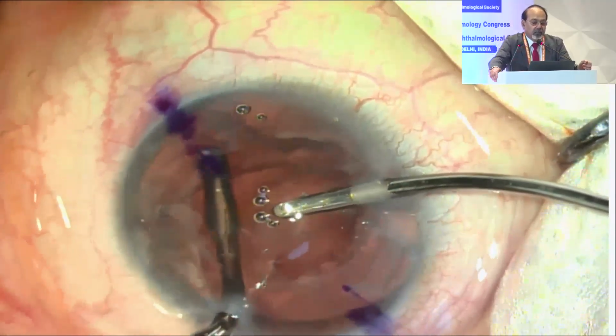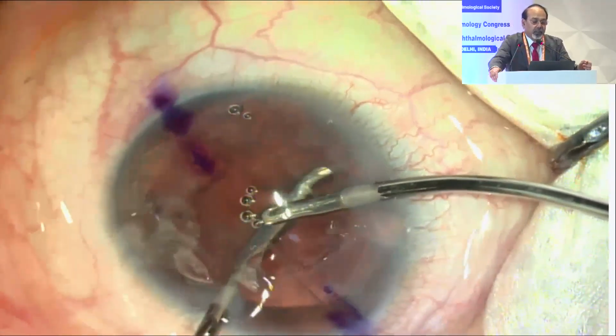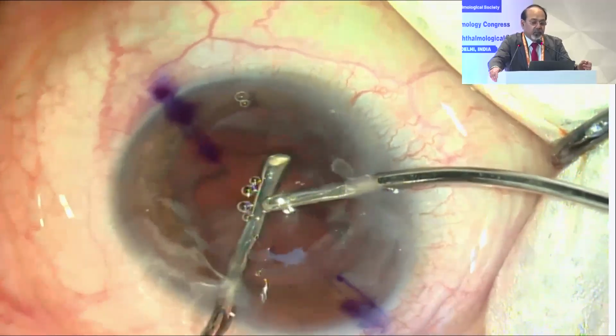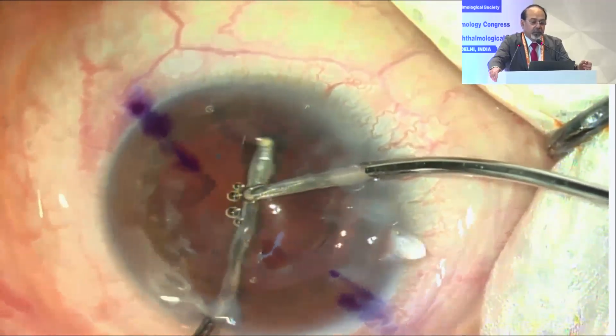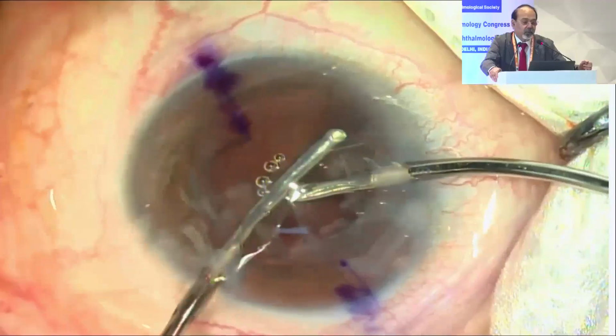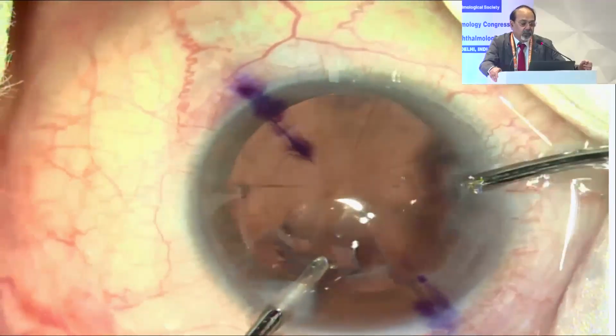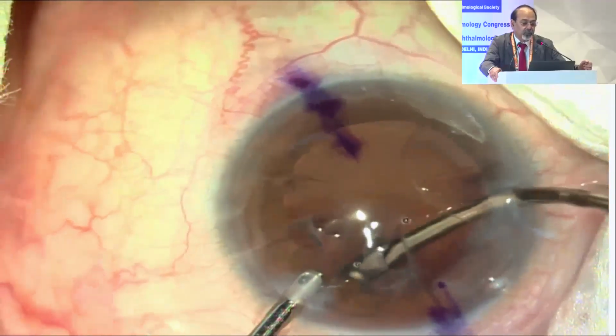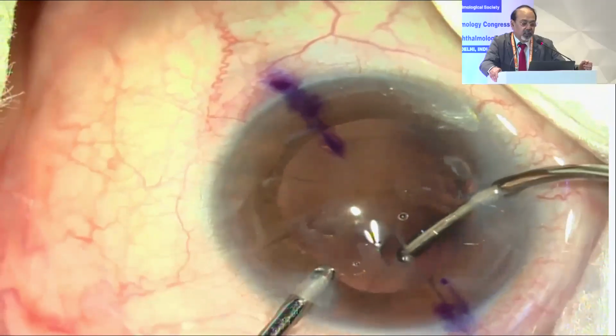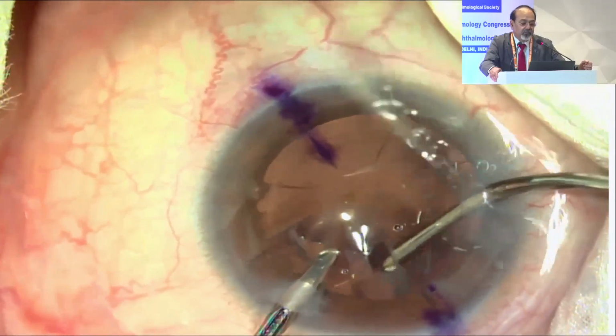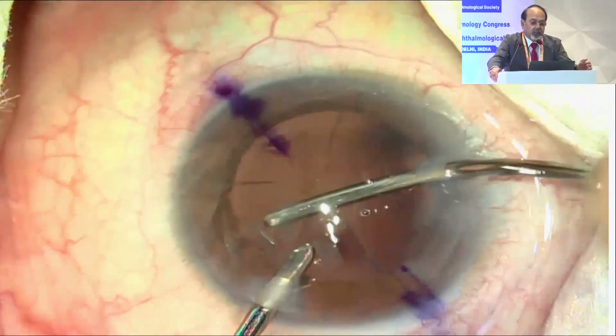And then removal of the epinucleus is not very difficult. The only thing which I wanted you to notice was that I rotated the nucleus so that there were no corticocapsular adhesions. These are removed very peacefully with the rotation of the nucleus.